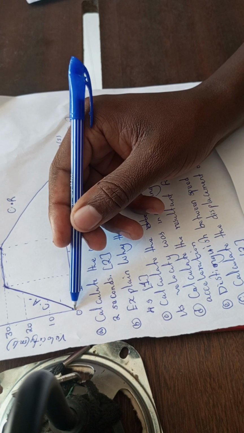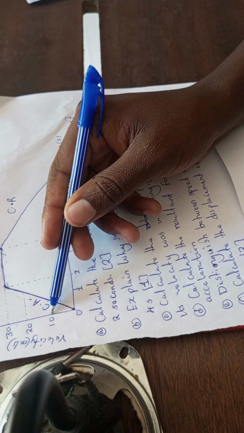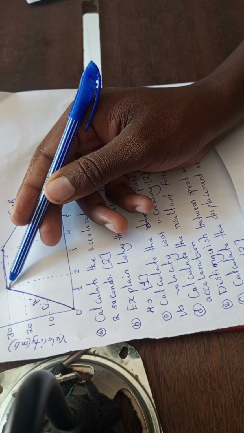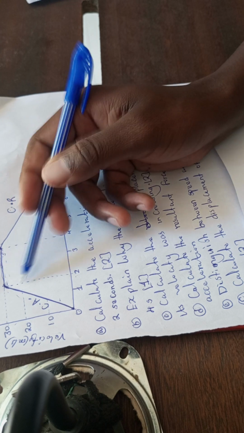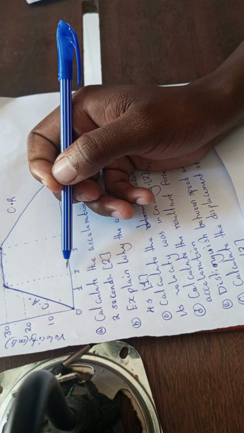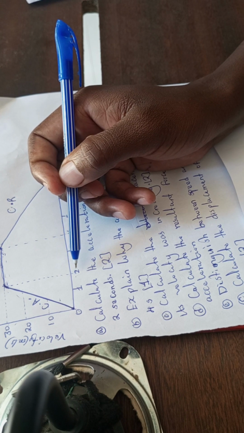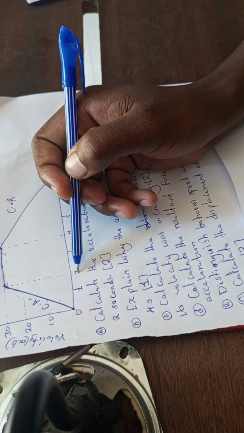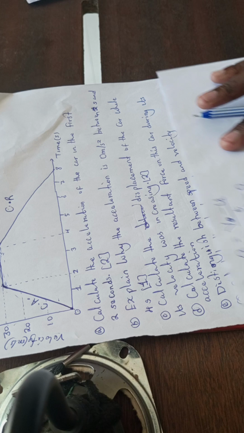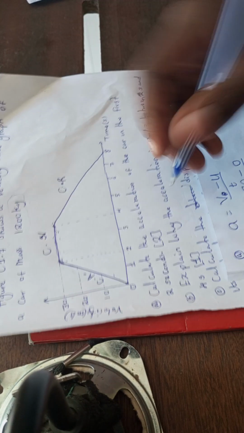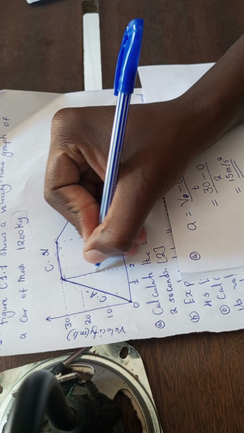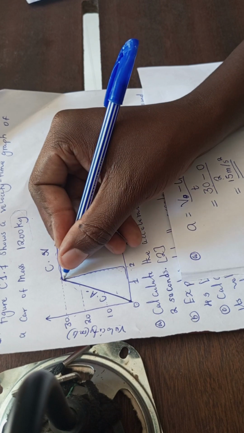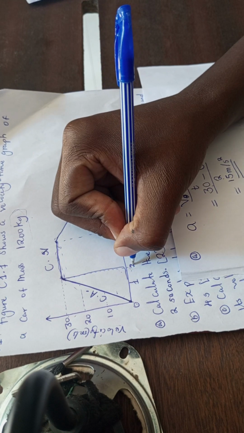Because as you can see, it changes from 0 all the way to 30, and from there it was not increasing. So it has increased from 0 to 30 in 2 seconds. This is the required displacement, during which the velocity is increasing from 0 to 30 in the time of 2 seconds.